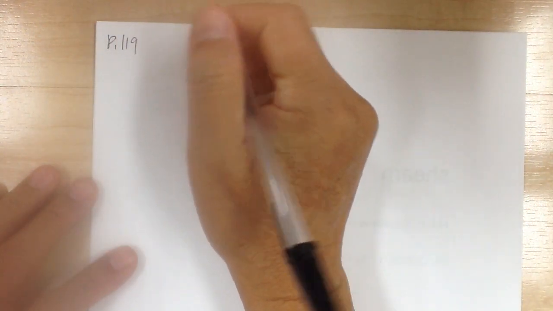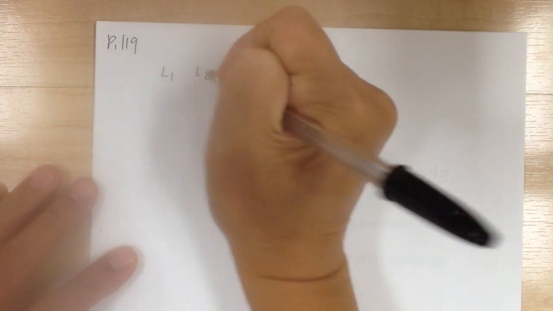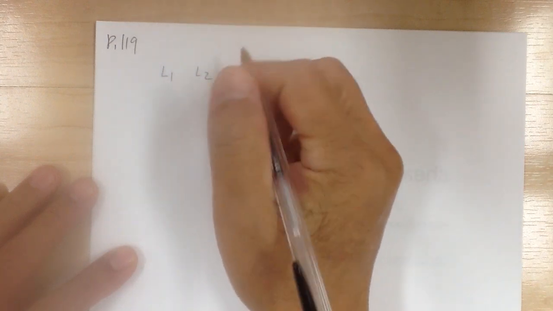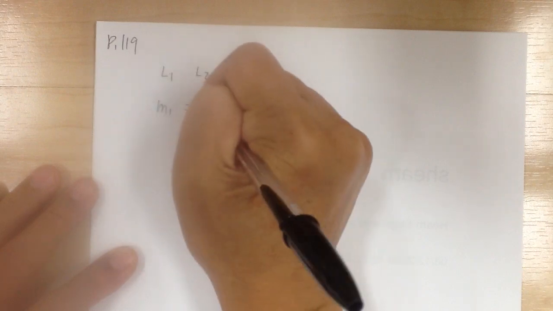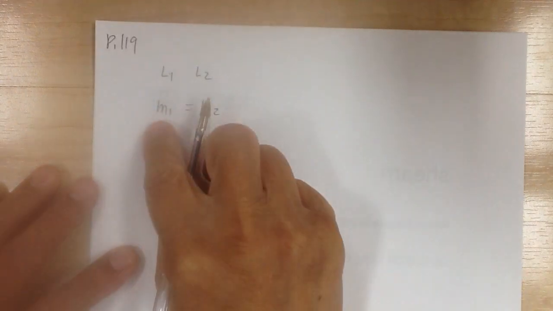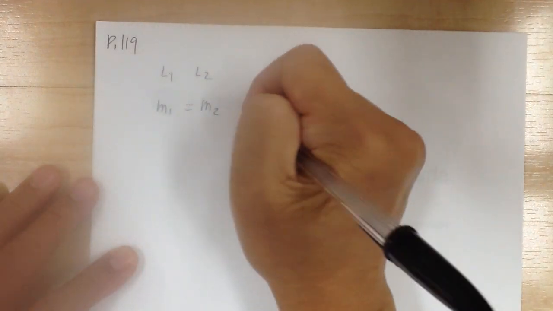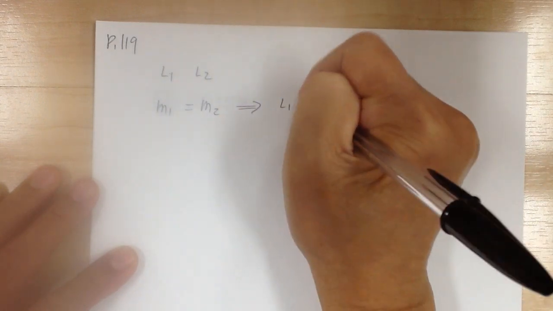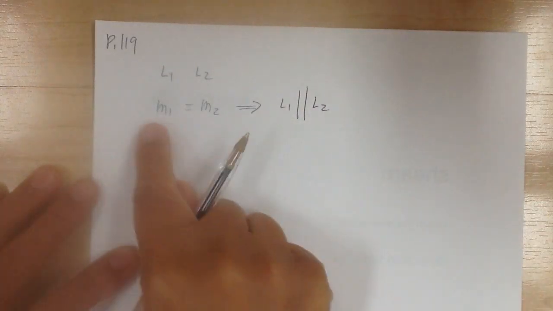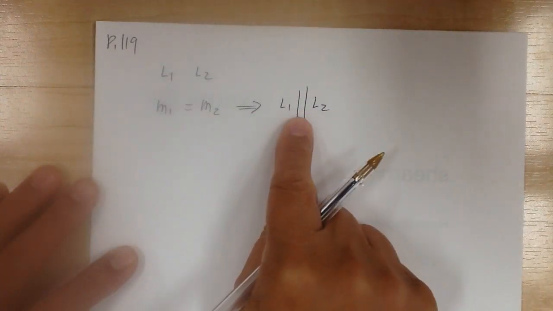Okay, next thing on page 119. So you have line 1 and line 2. Now if the slope of line 1 is equal to the slope of line 2, then they are parallel. So line 1 is parallel to line 2. Again, if you have the same slope, then the two lines are parallel.